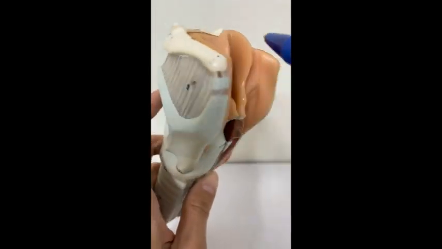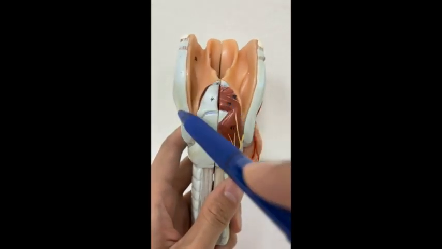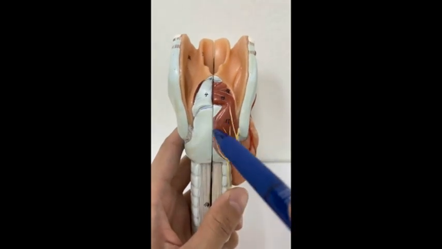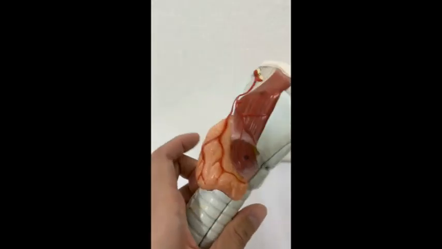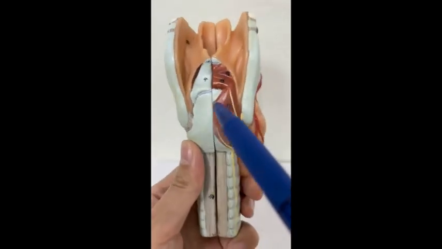So this is epiglottis. This is the thyroid cartilage from the posterior. Also, this is the cricoid cartilage from the posterior. From anterior it looks like this, and then it extends posteriorly.